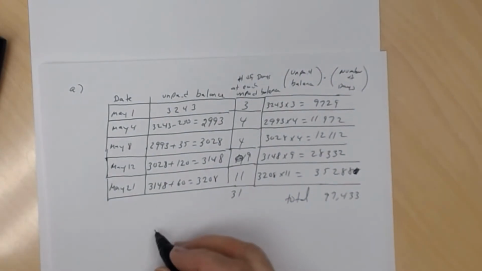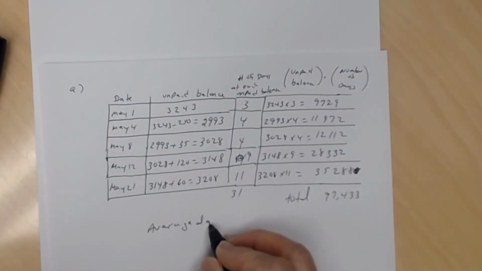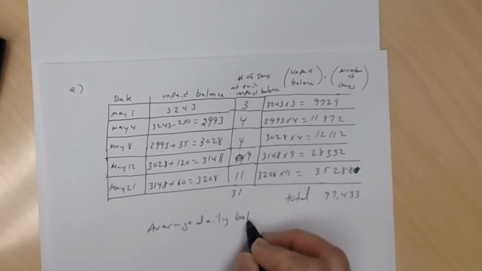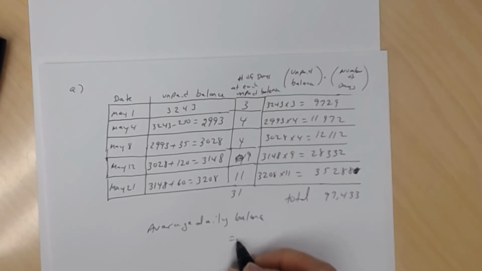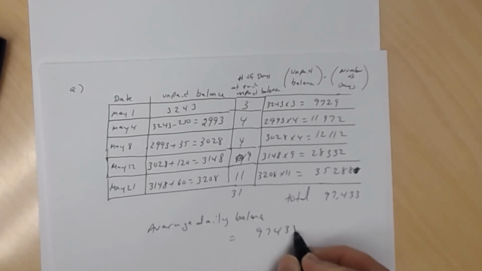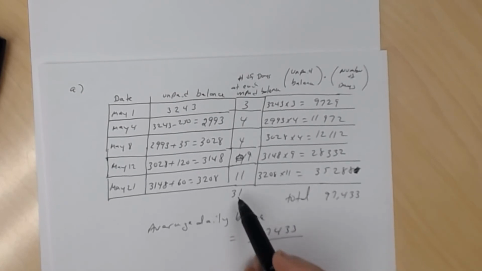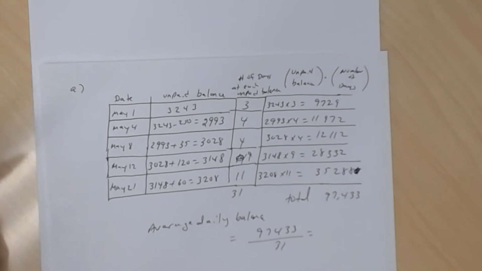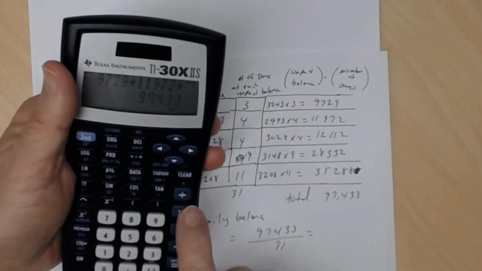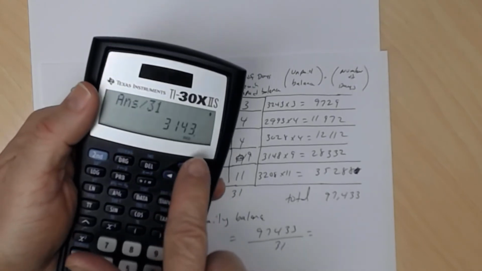But I want to find the average daily balance. So to find the average, I take that amount and divide by the number of days. And how many days in this period? 31. That was needed. And so I get, divided by 31, I get 3,143.